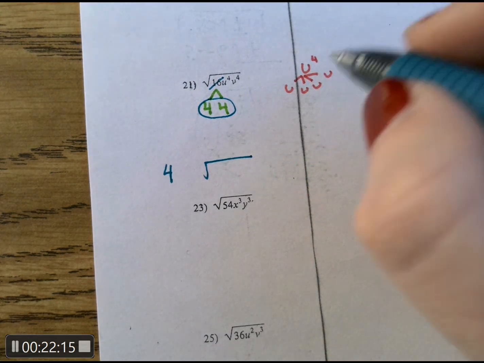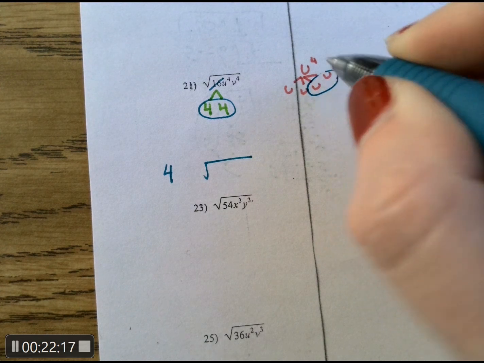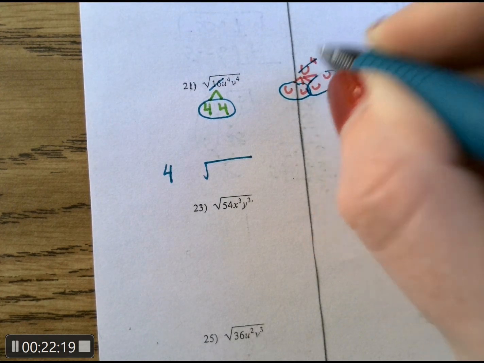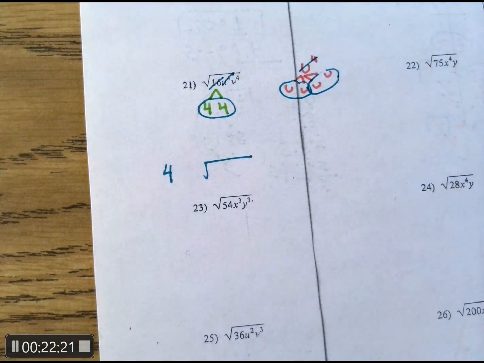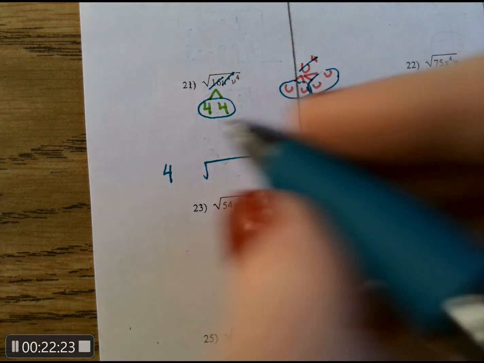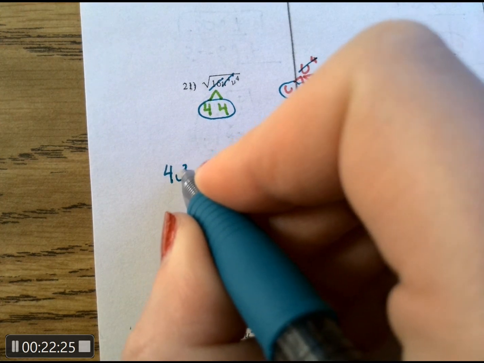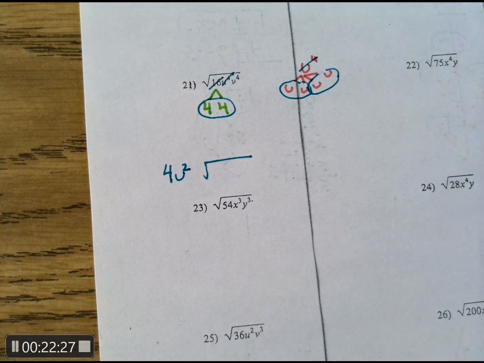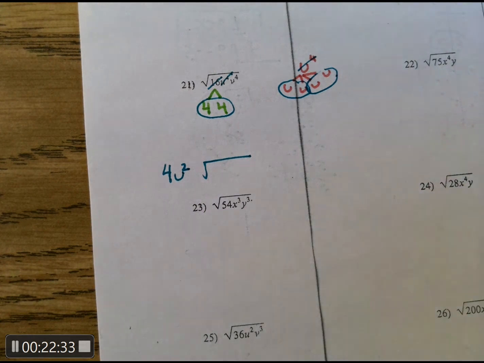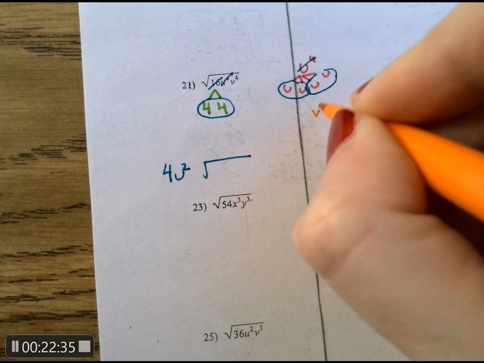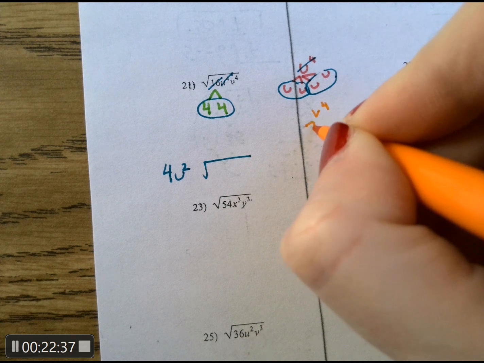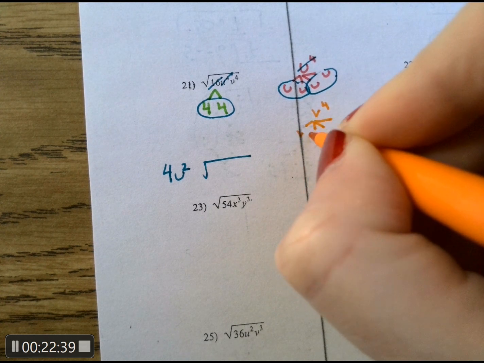I just moved it over here for more space. Circling our pairs. So we use the U to the 4th. Okay. And I have 2 pairs of U's. So that means that it's going to be U squared. And I used everything. So once again, nothing goes inside. And then V to the 4th. Again, I'm just going to put it up here. 1, 2, 3, 4.